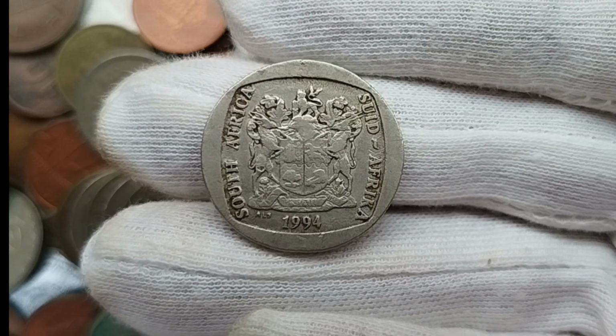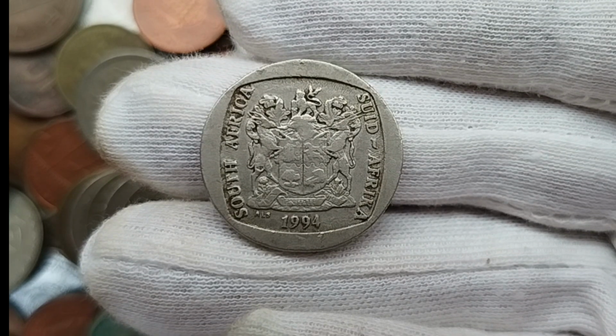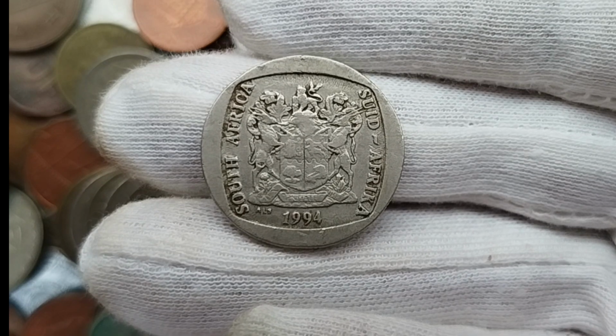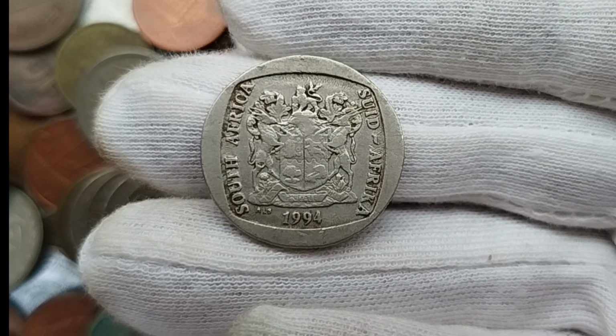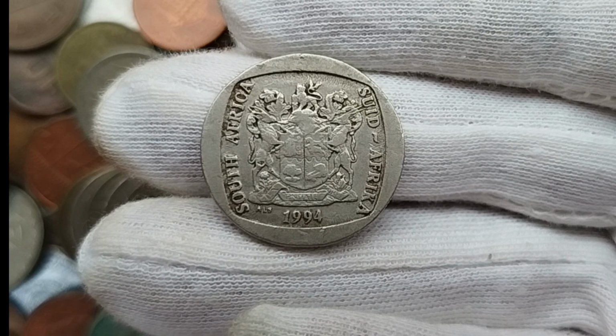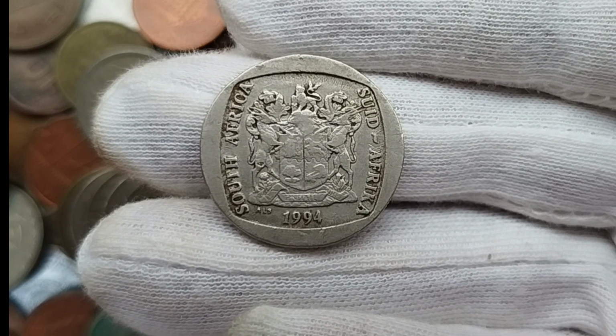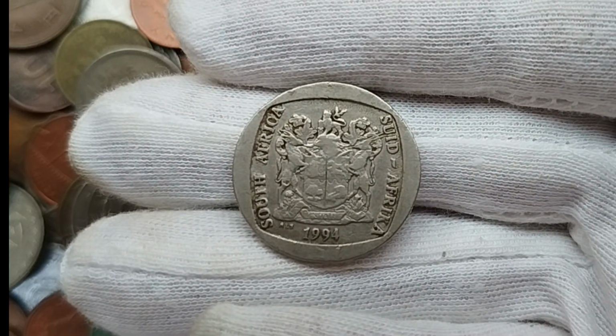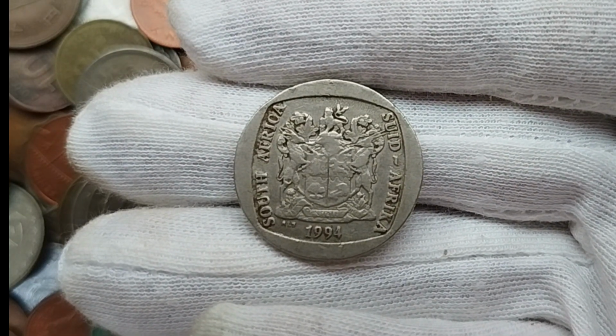Obverse design details. On the obverse side of the 1994 5 Rand coin, you'll find the majestic South African coat of arms. But here's the interesting twist. It's the old coat of arms, which dates back to 1910. It features a shield divided into 4 sections, with symbols representing different regions of South Africa.